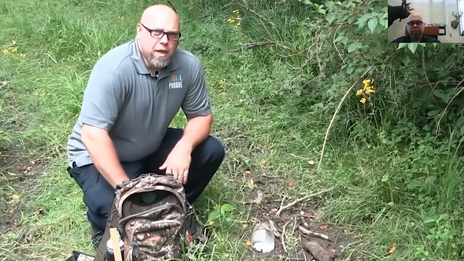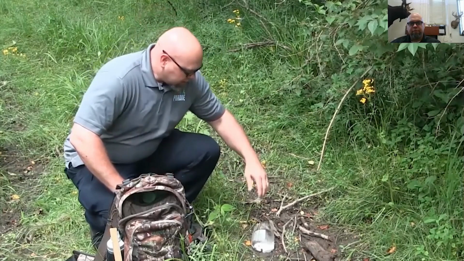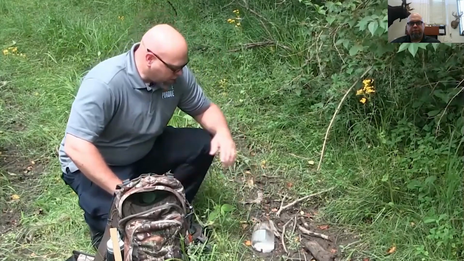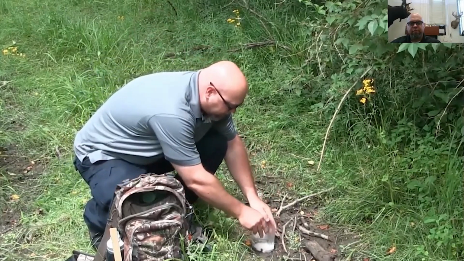Well, it's been about 20 minutes. We'll check on our track mold, see if the plaster is starting to set up. Oh yeah, definitely set up perfectly hard. We can now take off our outer mold very carefully.